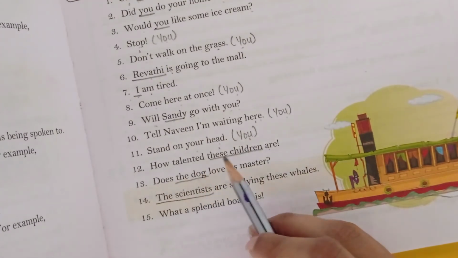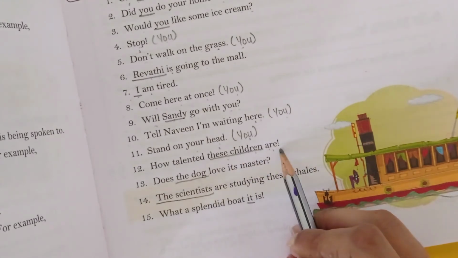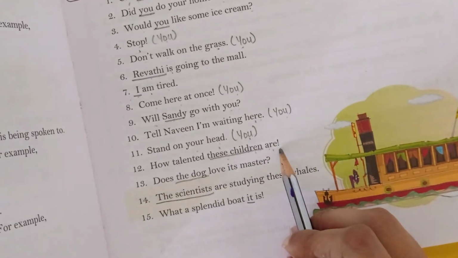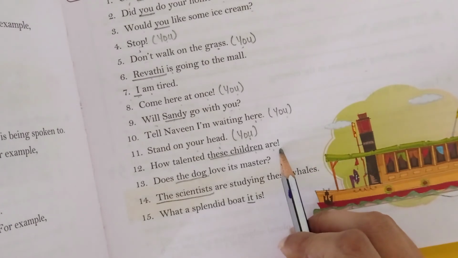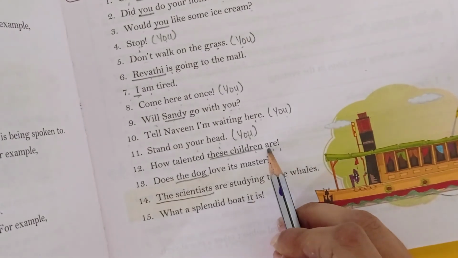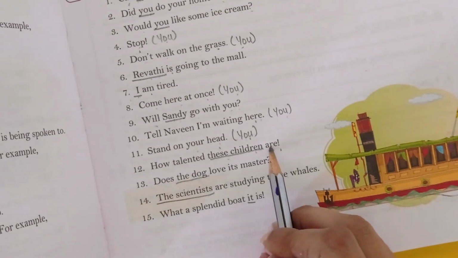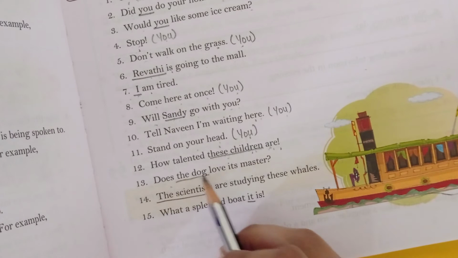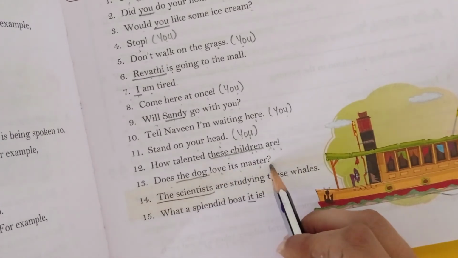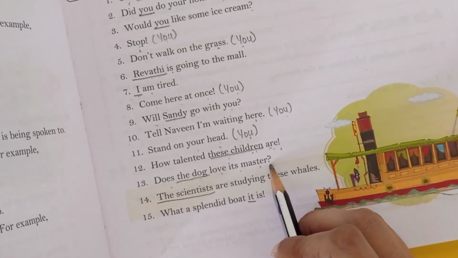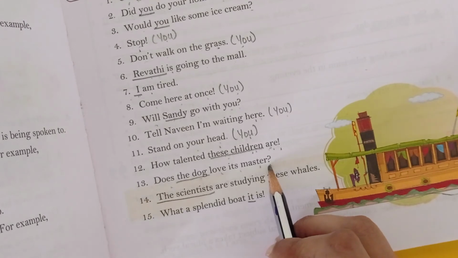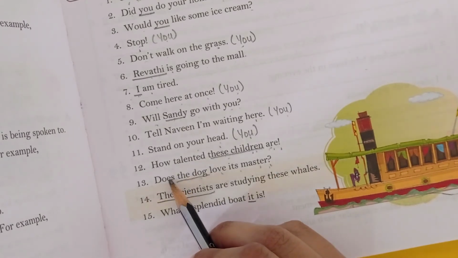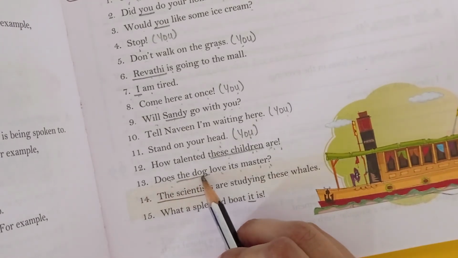How talented these children are! Exclamation mark. So this is an exclamatory sentence, and in an exclamatory sentence the subject comes before the verb. So verb is are, and before this verb the subject is these children. Does the dog love its master? Interrogative sentence. So the subject will come after the verb. So does is the form of verb and the subject is the dog.